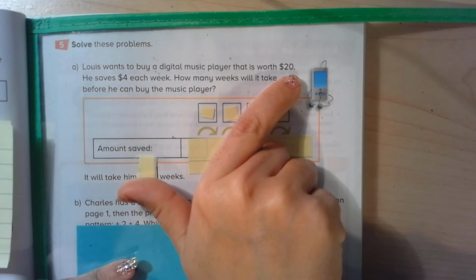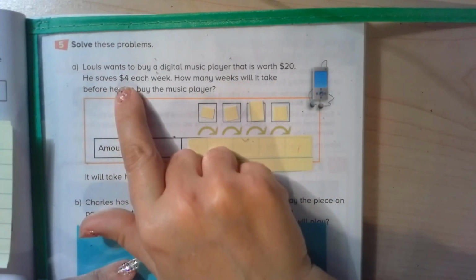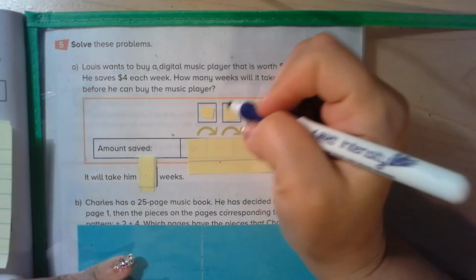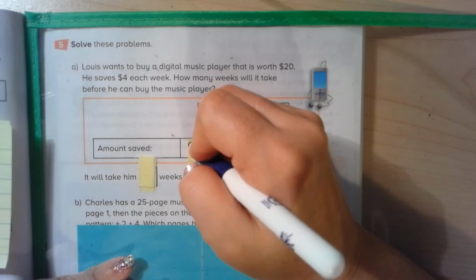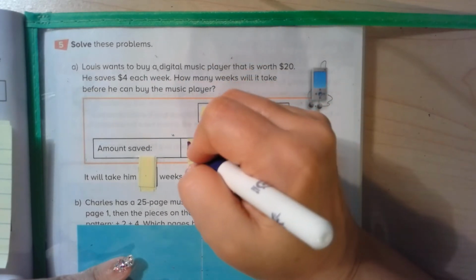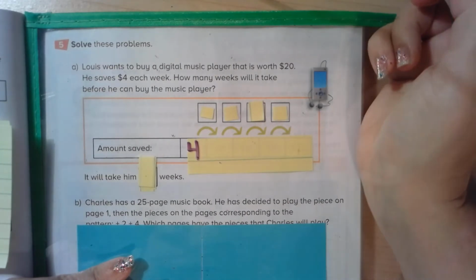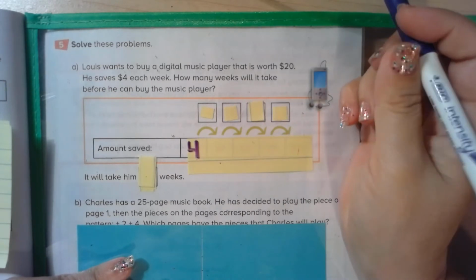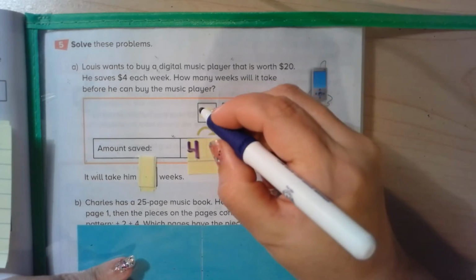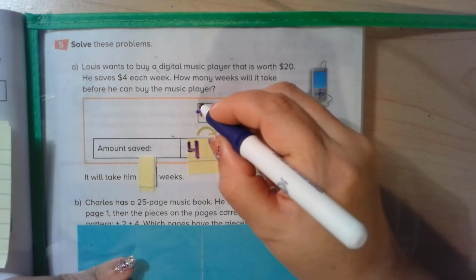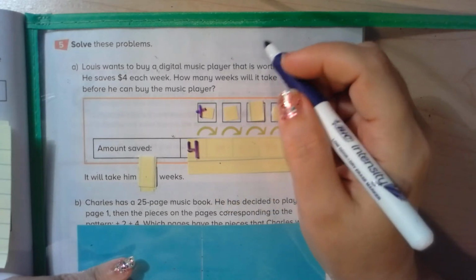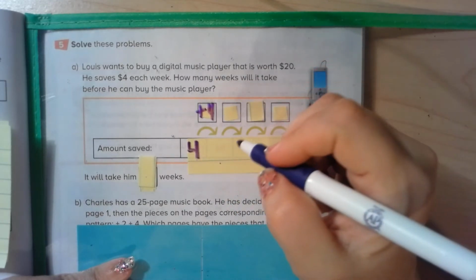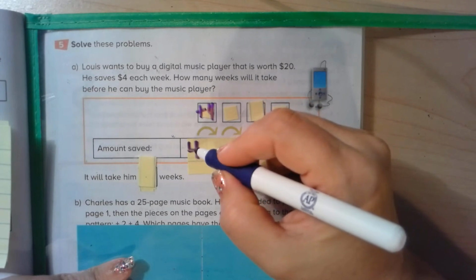Well, we know the music player costs $20, and each week he saves $4. So, let's fill out our little chart here. The first week, he is going to have how much money? He's going to save $4 his first week. So this is week number 1. Way to go, Lewis. The next week, we are going to do what? We're going to add how much money? He saves $4 each week. So on week 2, how much money will he have?